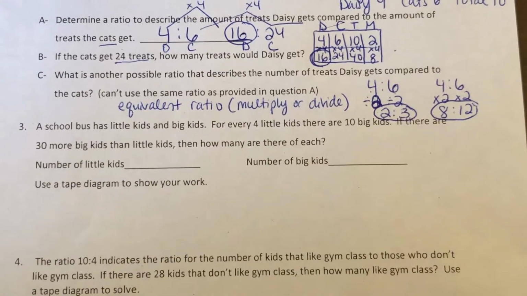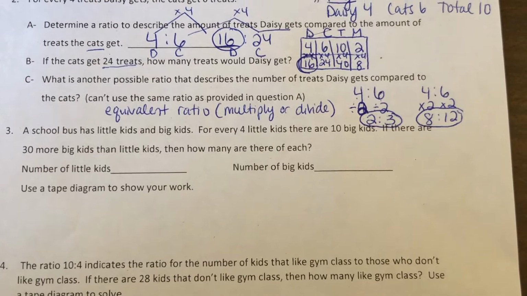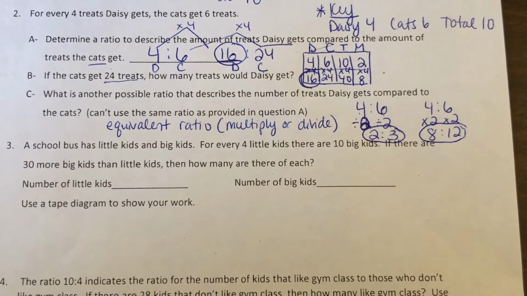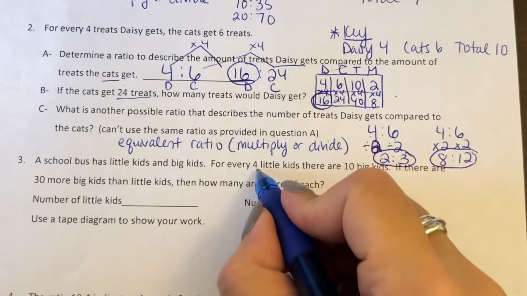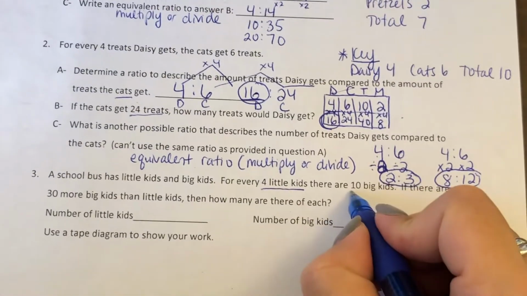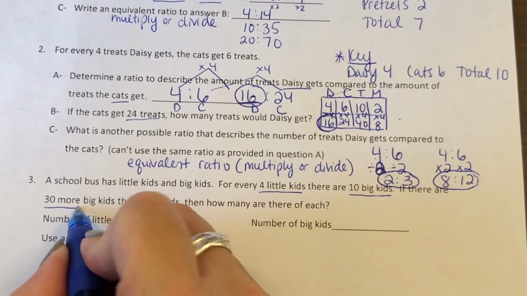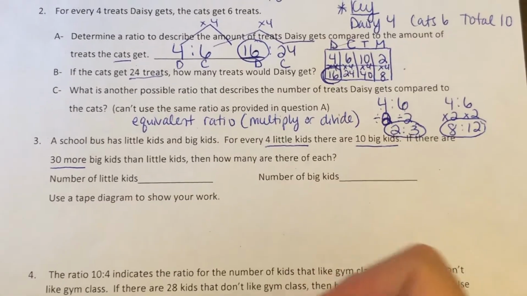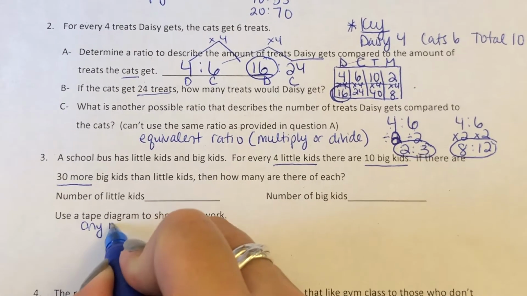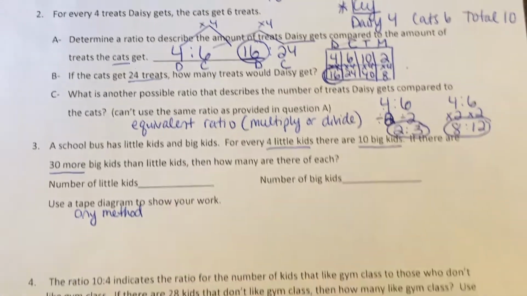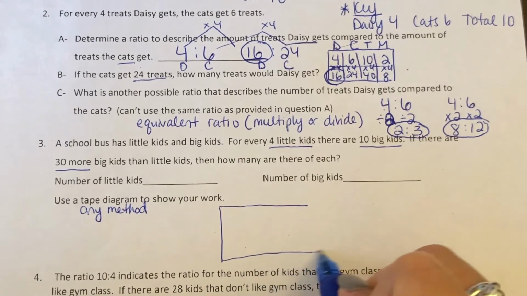A school bus has little kids and big kids. For every 4 little kids, there are 10 big kids. If there are 30 more big kids than little kids, then how many are there of each? So they give us the amount of little kids, they give us the amount of big kids, and then they say that there's actually 30 more. So I'm going to go ahead and do, it says to use a tape diagram, but you can use any method that you choose. All right, so I'm just going to go ahead and do the part total chart.